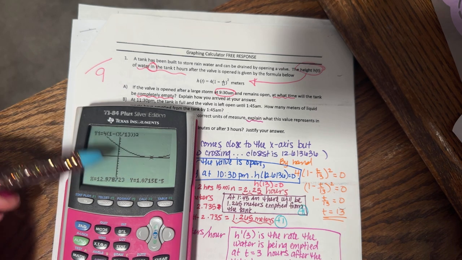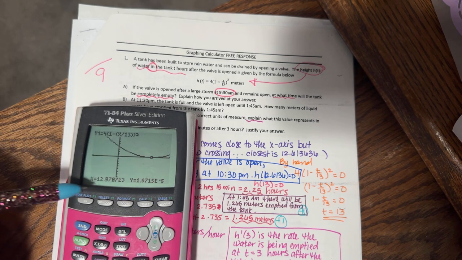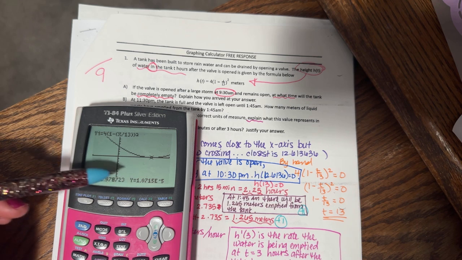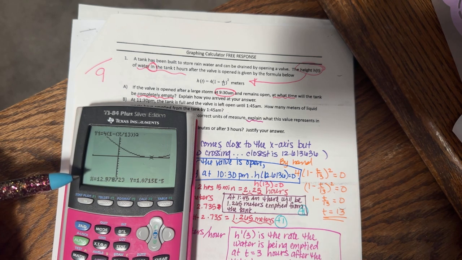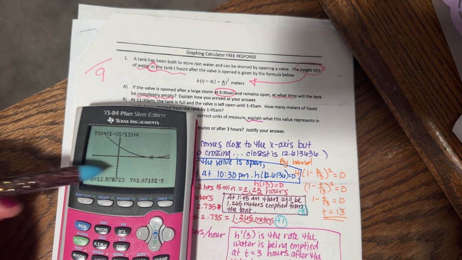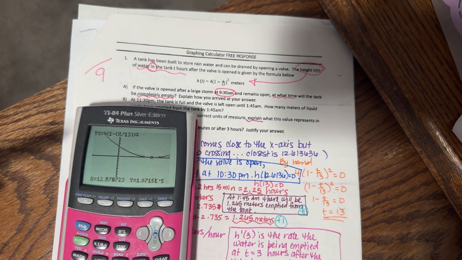12.978. And honestly, it depends on how zoomed in you are in your graph what you're going to get. So the best thing to do is to round this to the nearest whole number, because when you're trying to answer the question, you don't want to be typing in decimals. You want to be as simplistic as possible. This is close to 13. So I would round it up to 13.